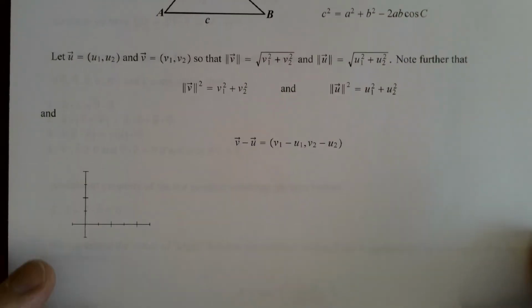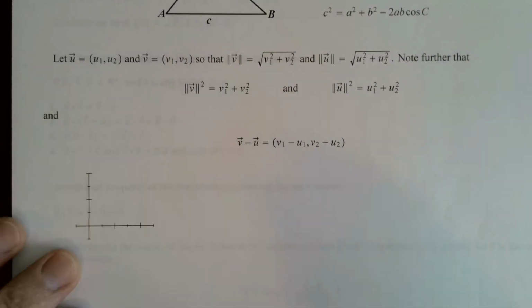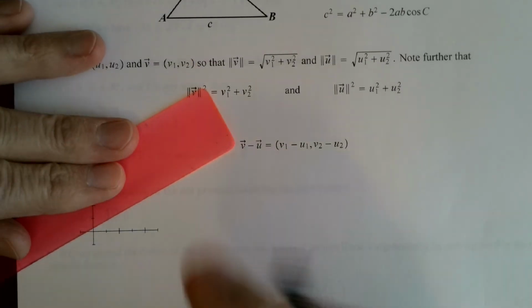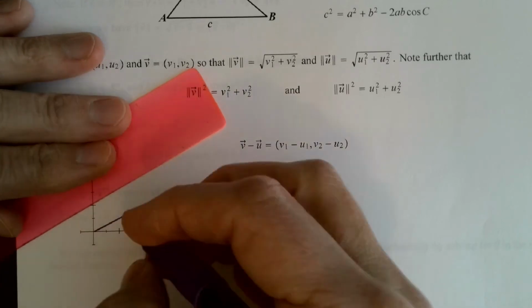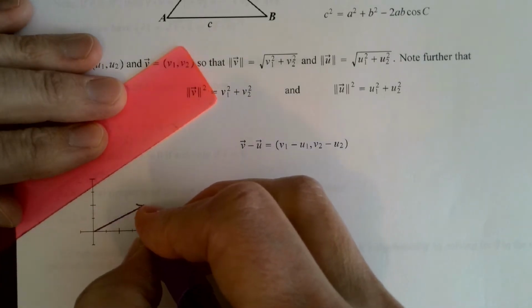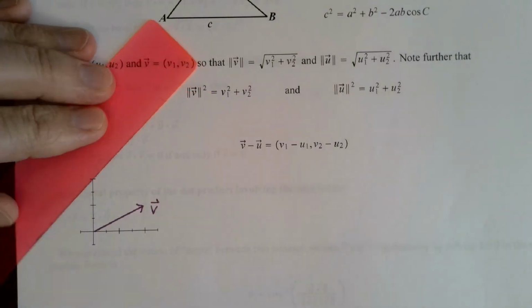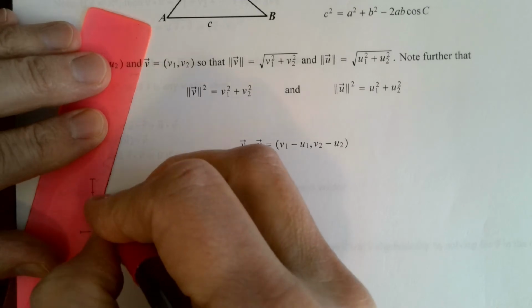So what I want to do is take a look at a picture of this, to see how the law of cosines comes into play. So let's suppose I have a vector v here, and let's do a different color for vector u. I'm going to put them both in the first quadrant.